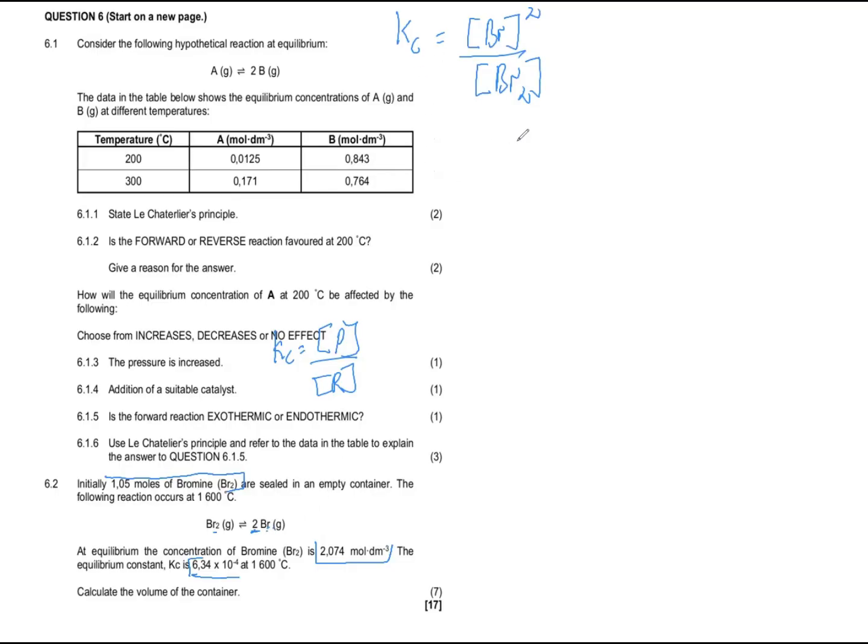So we are given Kc. It is 6.34 times 10 to the exponent of negative 4. They said at equilibrium, the concentration of bromine, which we are given, is Br2. So we don't have the concentration of Br, right? So we're just going to leave it like that.